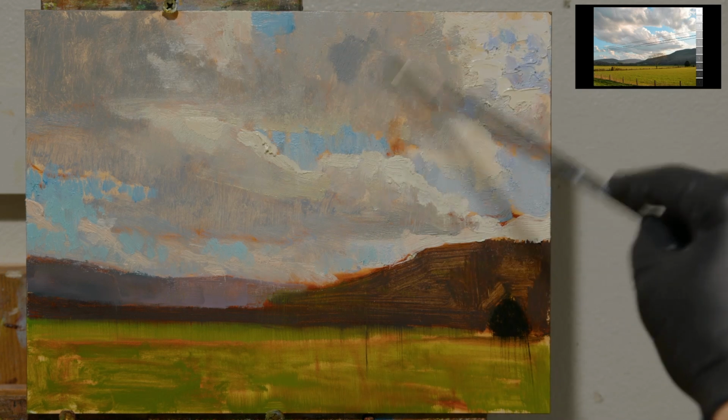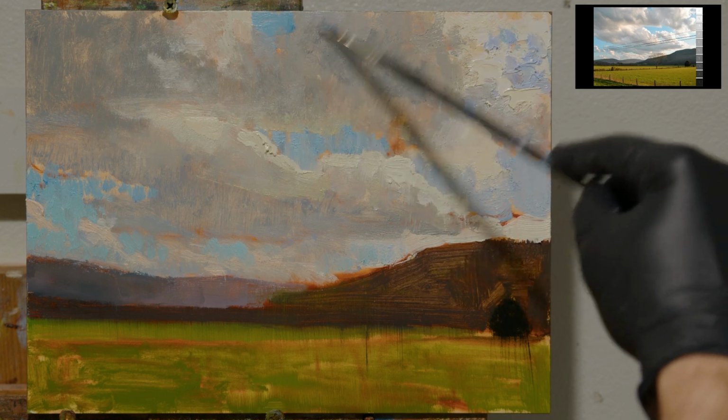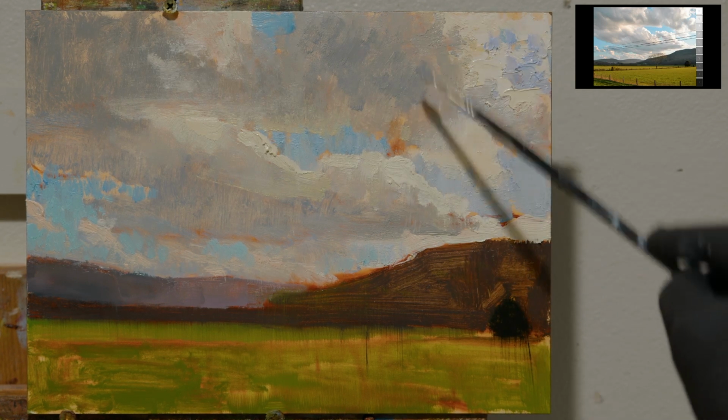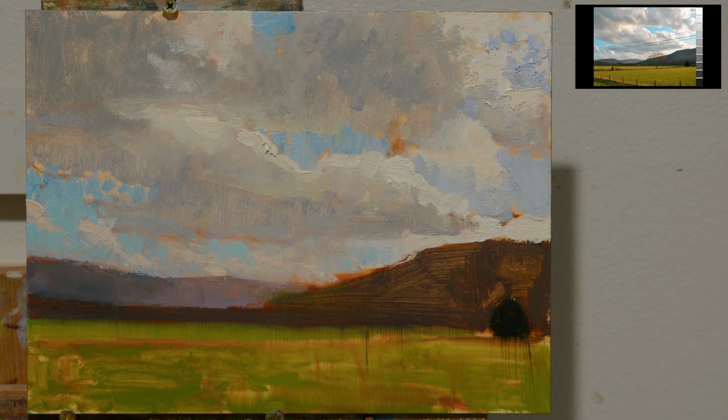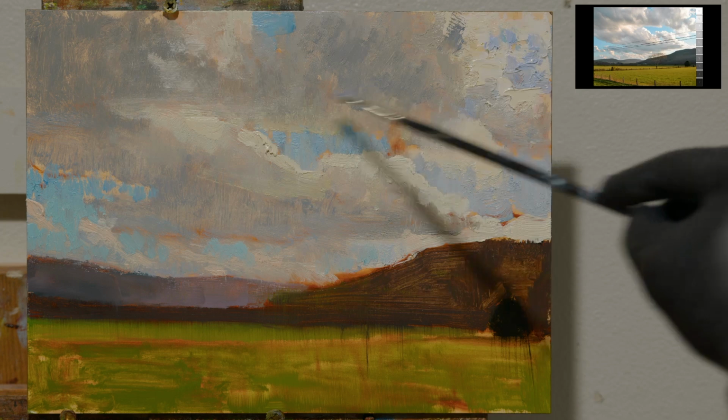Right through here. That cloud is a mass, and right in the center, it's just blocking the light a little bit more than I have it. See how that little touch, it's just a really subtle thing, but that really makes it look like a cloud again.